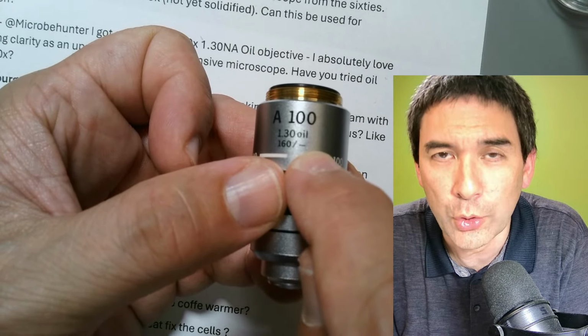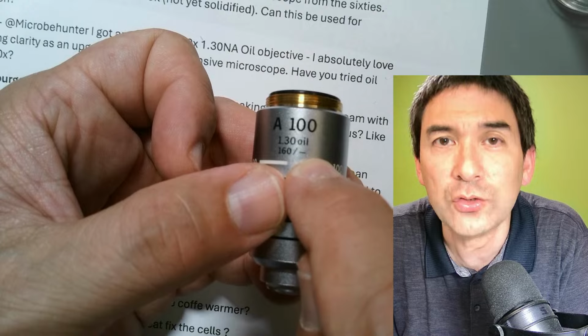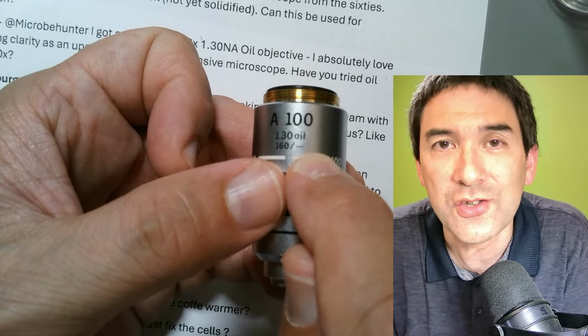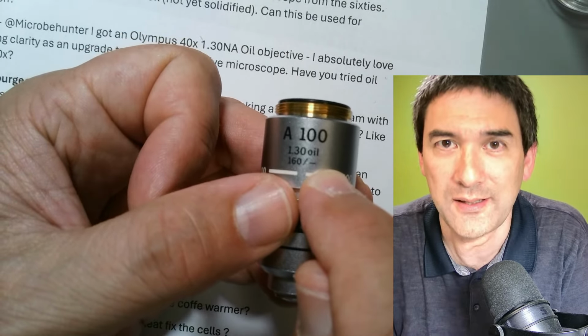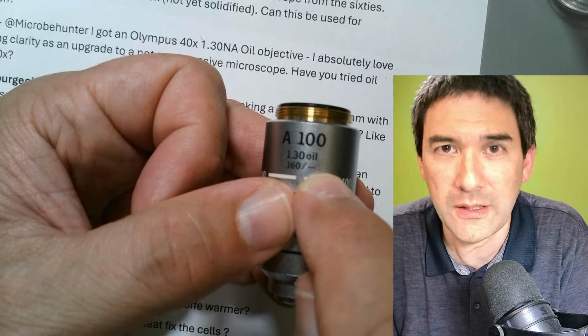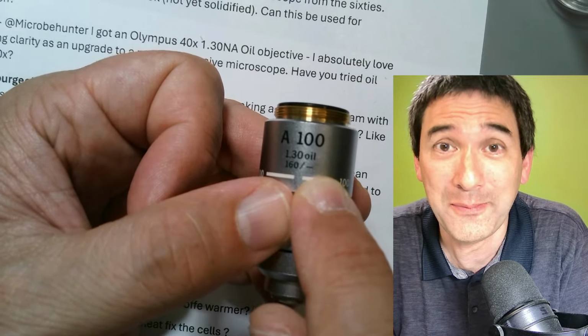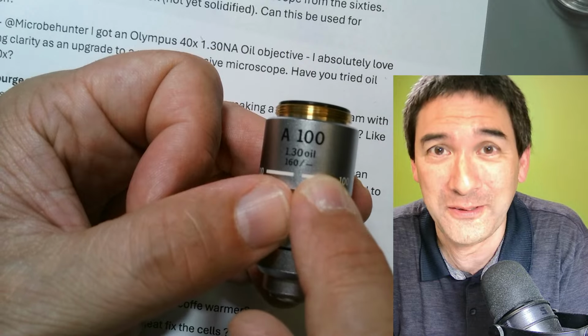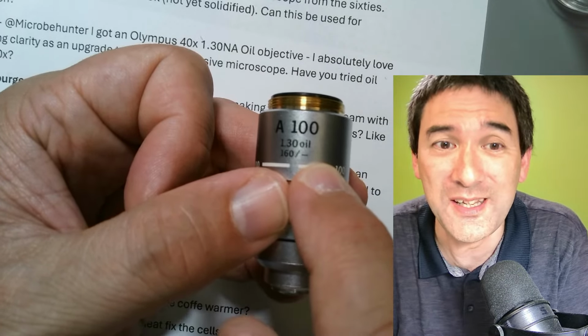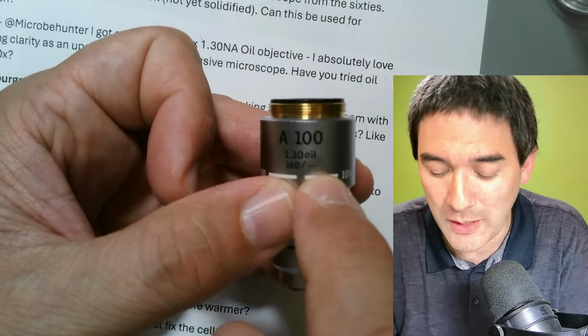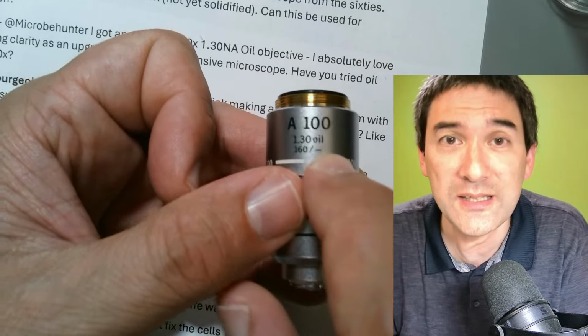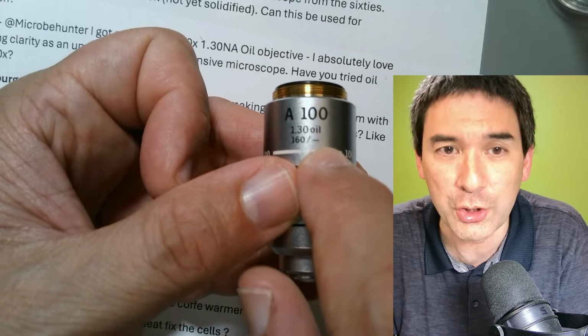But for oil immersion objectives, the cover glass thickness is irrelevant because the light does not see a cover glass, because even if you use a cover glass, there is oil on top of it. So the thickness of the cover glass is irrelevant. That's why some oil immersion objectives, instead of having a cover glass thickness, simply have a dash here, just like over here.